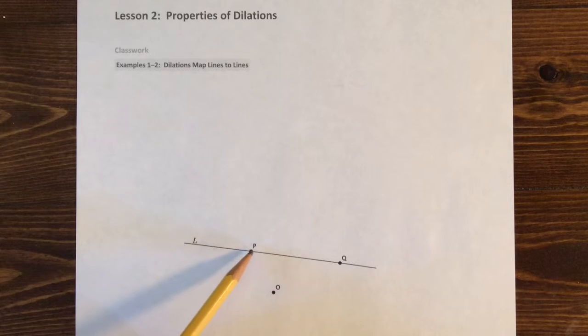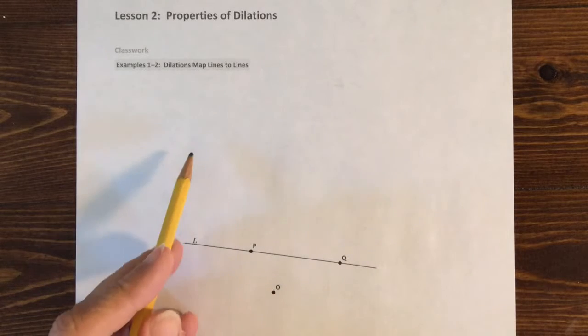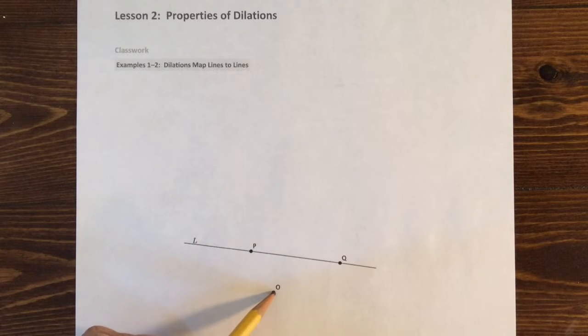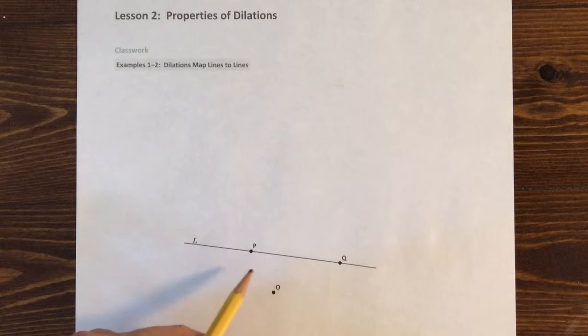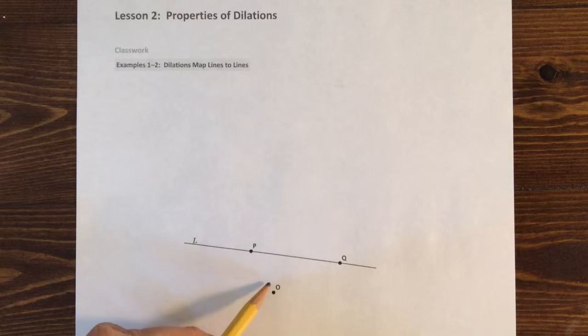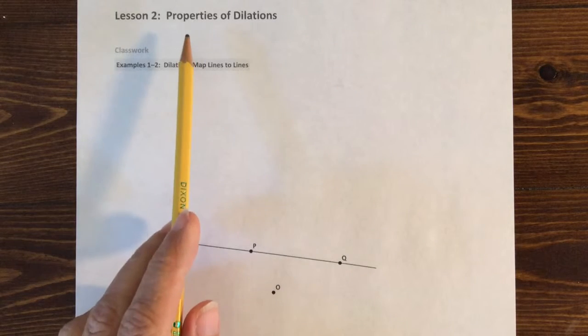So a scale factor greater than 1 is going to push points away from the center of rotation, whereas a scale factor that's a fraction between 0 and 1 is going to pull points closer to the center of rotation.